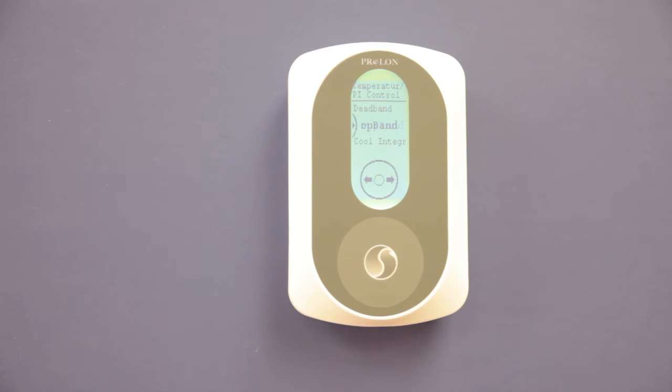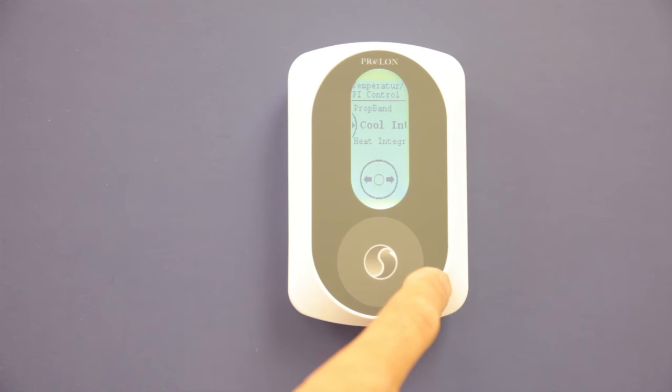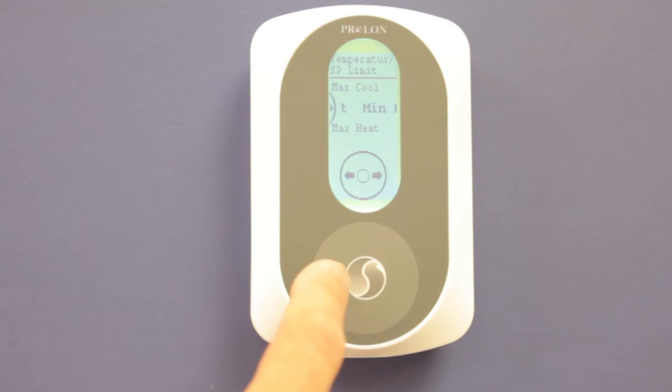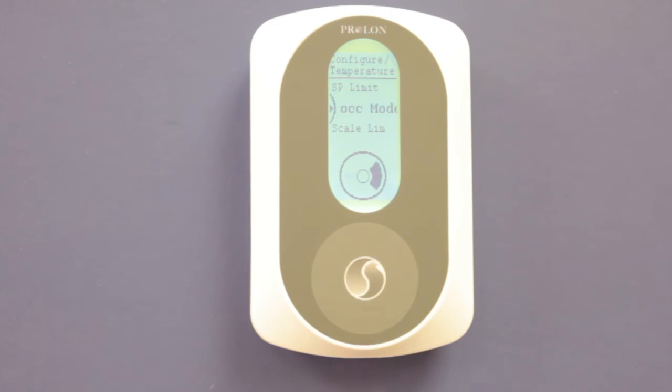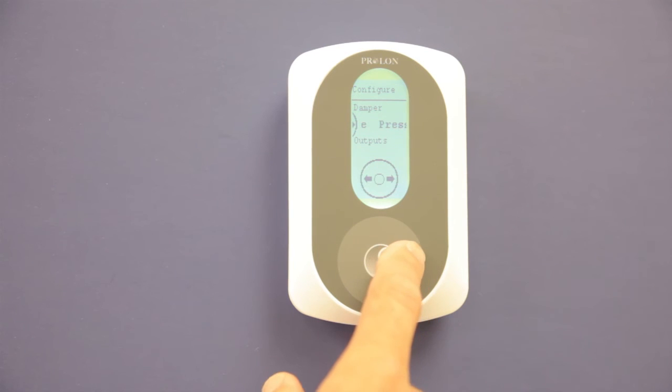The setpoint limit menu configures the minimum and maximum set points accessible to the end user in either the heating or cooling modes. The UNOC mode determines the setpoint adjustments and setpoint limits when the controller is in unoccupied mode. The damper menu accesses the advanced settings of the VAV damper.